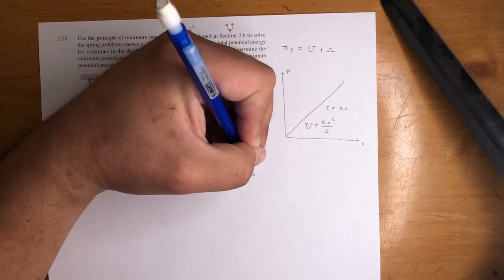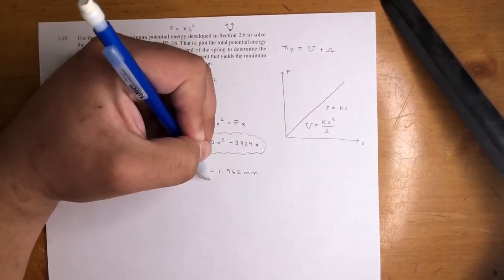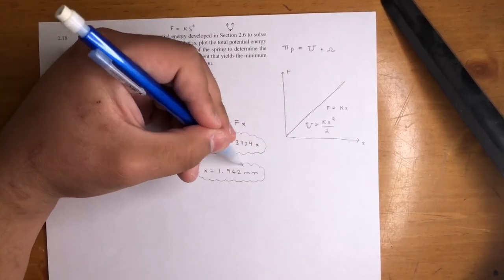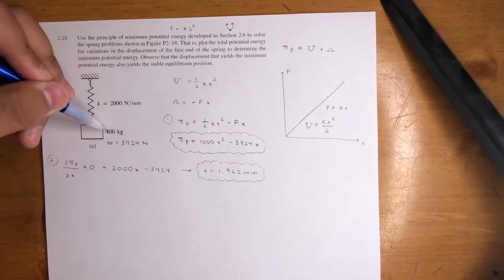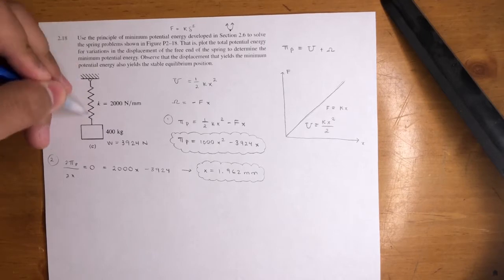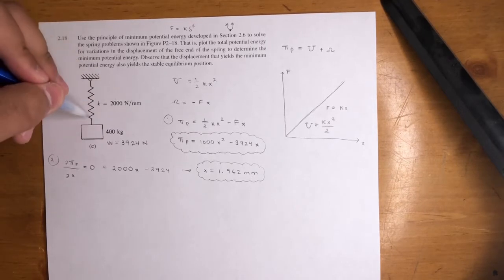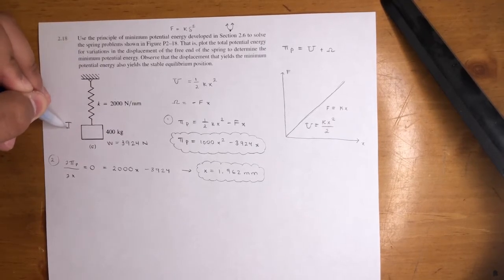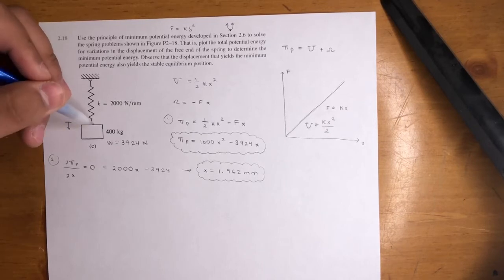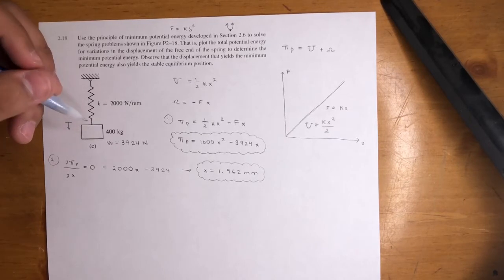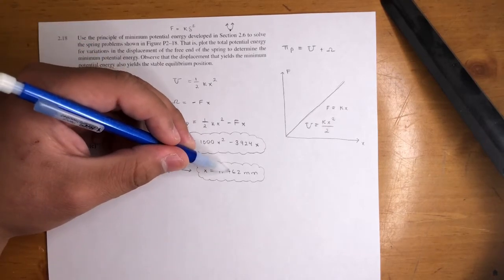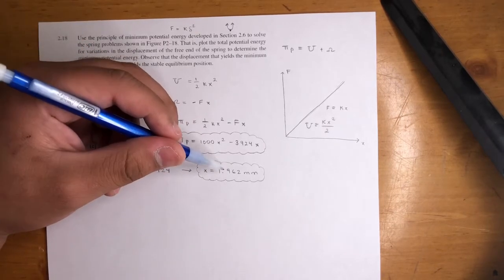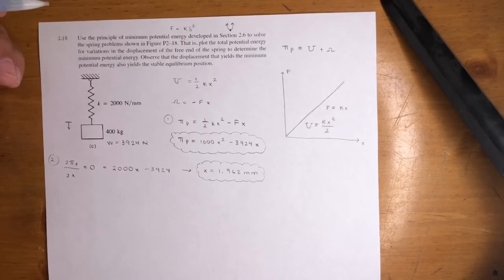1.962 millimeters. So what this is saying is, with this stiffness and when you apply this force, this system will be in equilibrium, and that distance that it displaces going down is going to be 1.962 millimeters. Okay, that's pretty much all it's saying, and we just have to verify that that is indeed the minimum potential energy. When you start plotting it, you'll see what I mean.